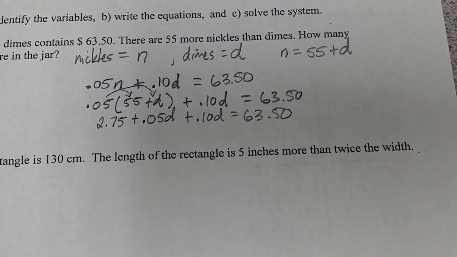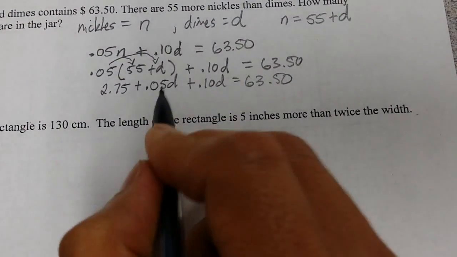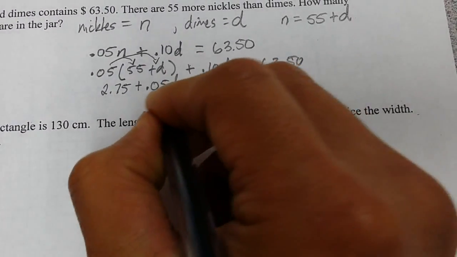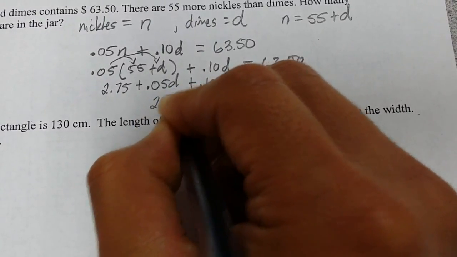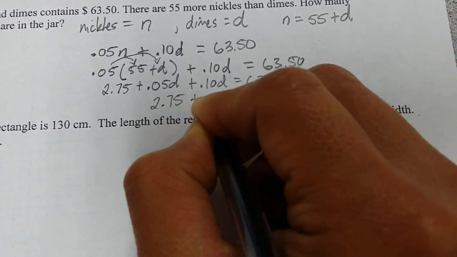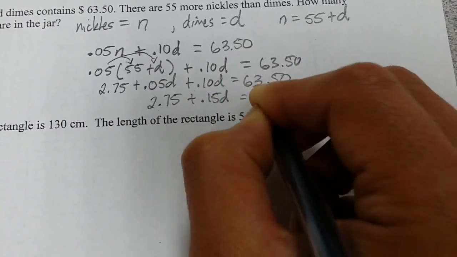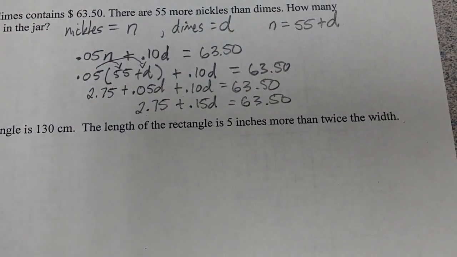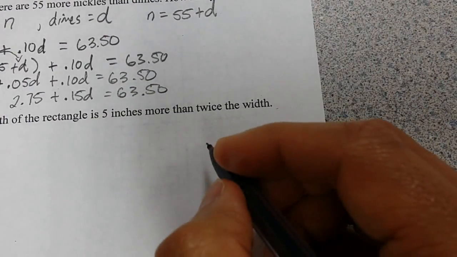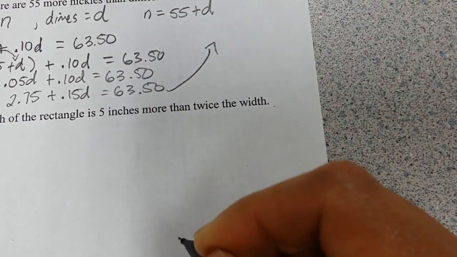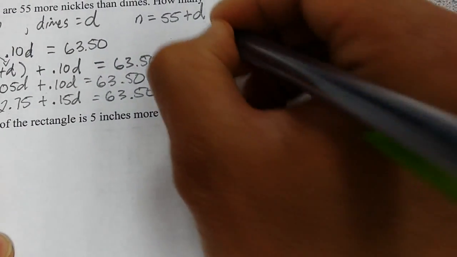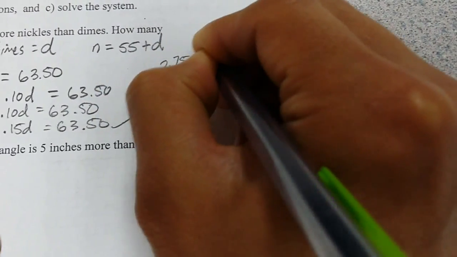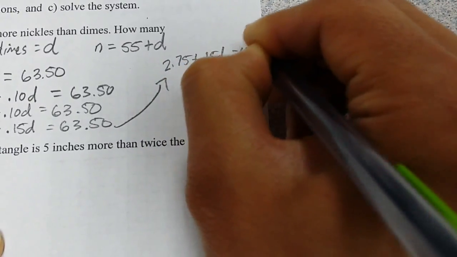Okay? Now you can combine like terms. Here's 0.05 D, here's 0.10 D. So I rewrite 2.75 plus 0.15 D equals 63.50. I'm running out of room, so I'll bring it up here, and I'm going to rewrite 2.75 plus 0.15 D equals 63.5.